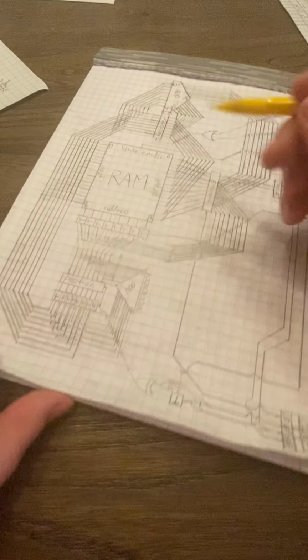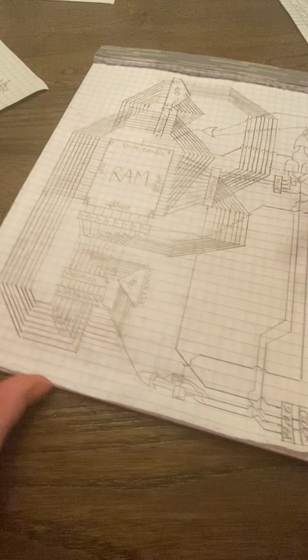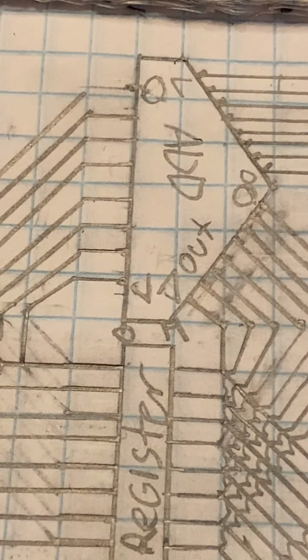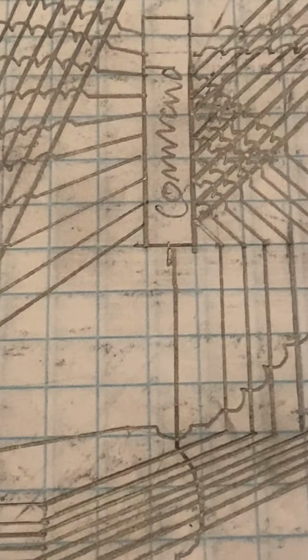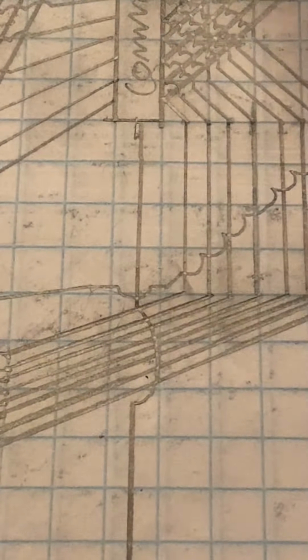Let's see, there's 2 more. Let's go over the adder. The adder is not particularly interesting because I did not design this either. This also comes from Wikipedia. Let me grab it. I'm gonna explain anyway.